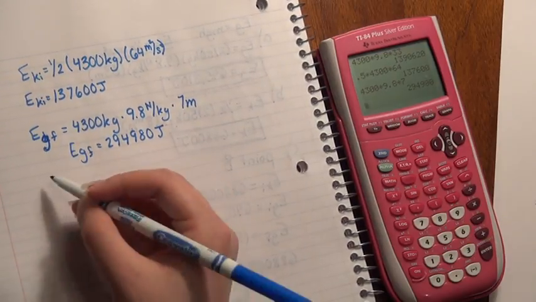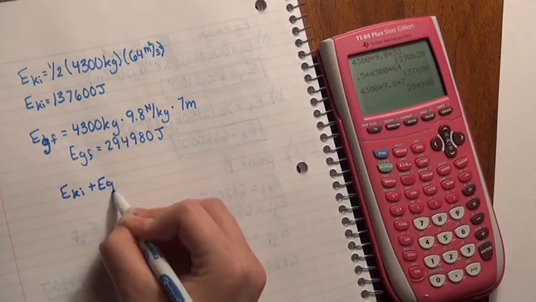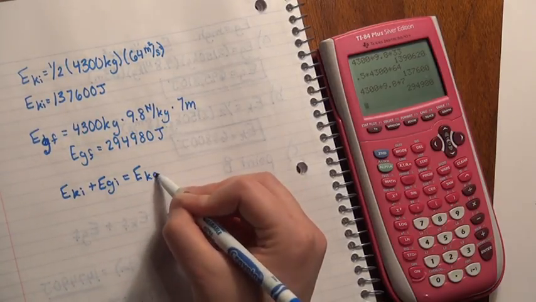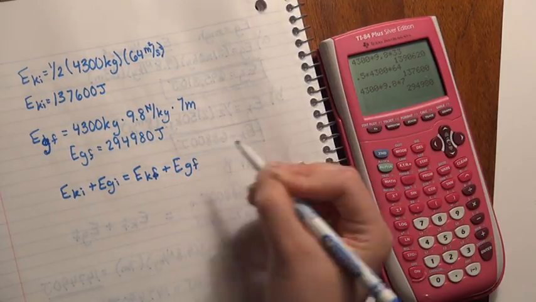So now we can set that up in our equation once more, saying that EKI plus EGI is equal to EKF plus EGF.